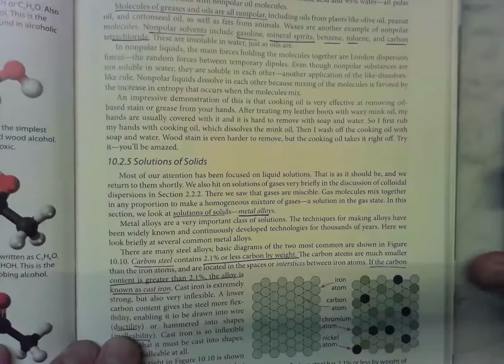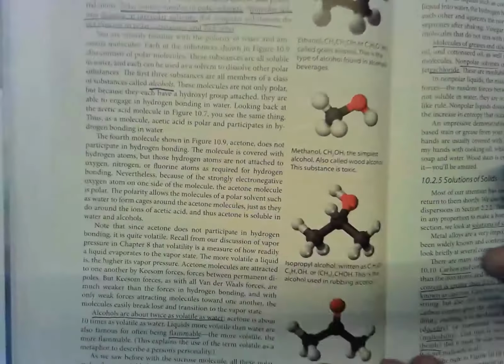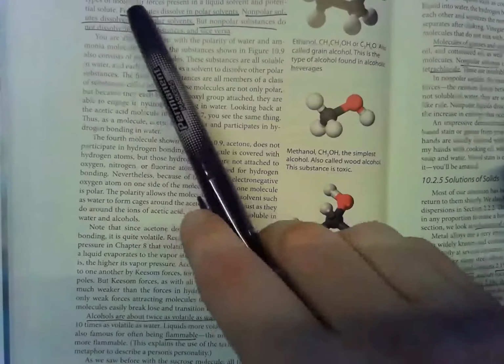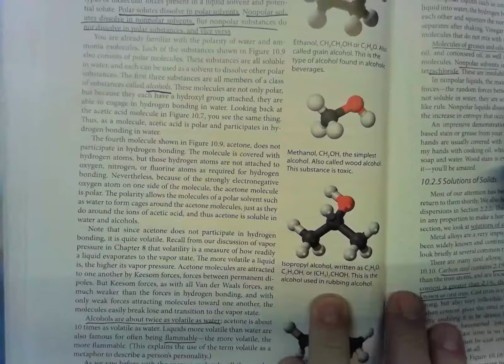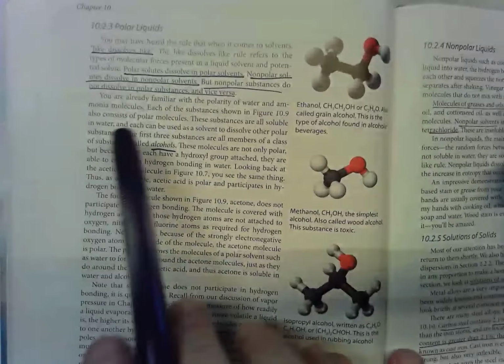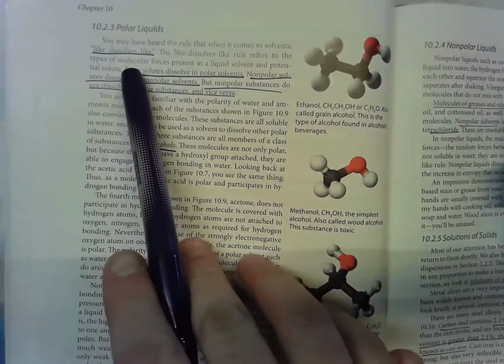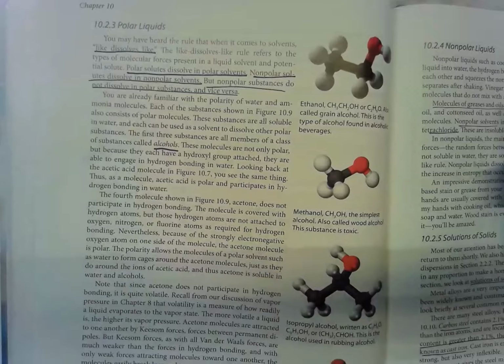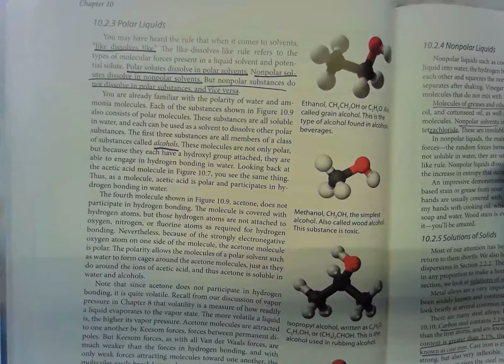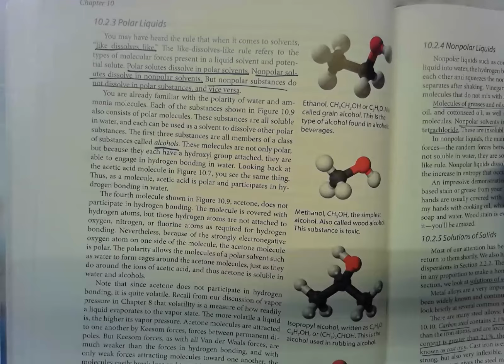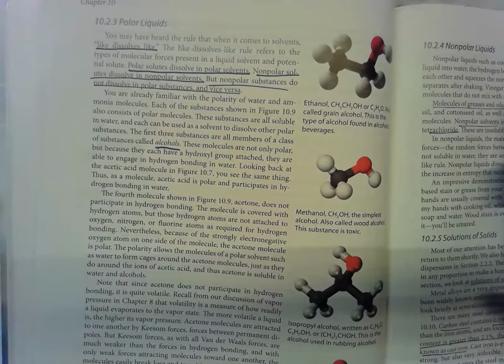You need to know that like dissolves like in polar and nonpolar. You know that alcohols are twice as volatile as water, meaning they're kind of flammable. That they're miscible in water. They completely dissolve 100%.